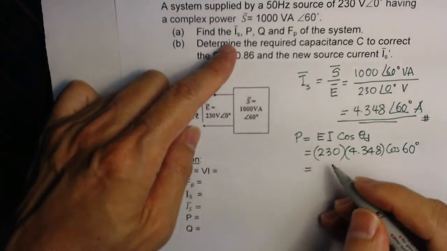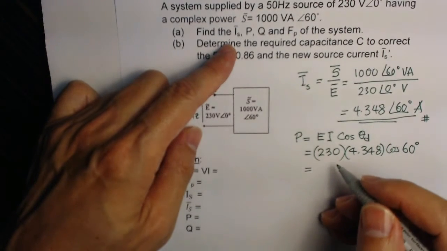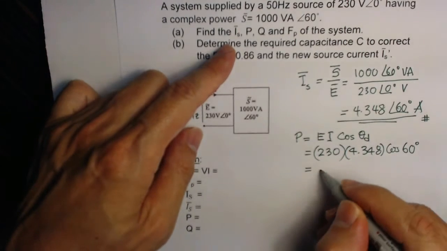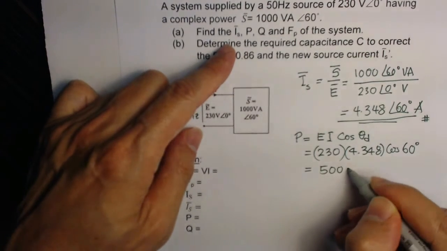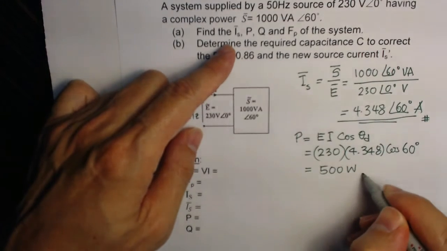So that gives me 500 watts, approximately.